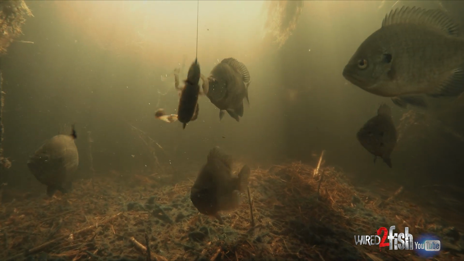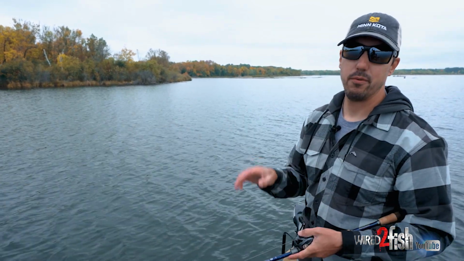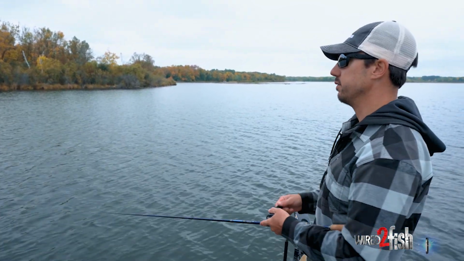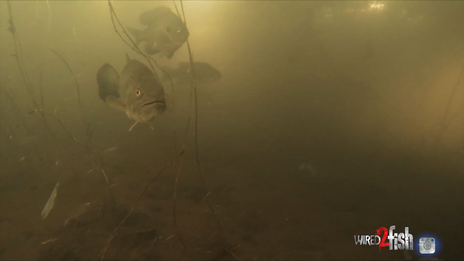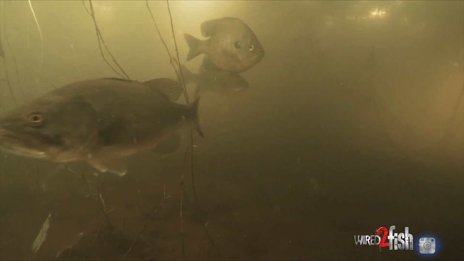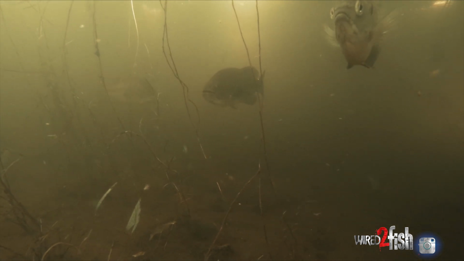So the presence of current and fishing around the right type of current, whether it's heavy current for smallmouth, or just the slightest bit of flow under a duckweed mat, for example, for largemouth, is really key and something you always got to be cognizant of on a river system.